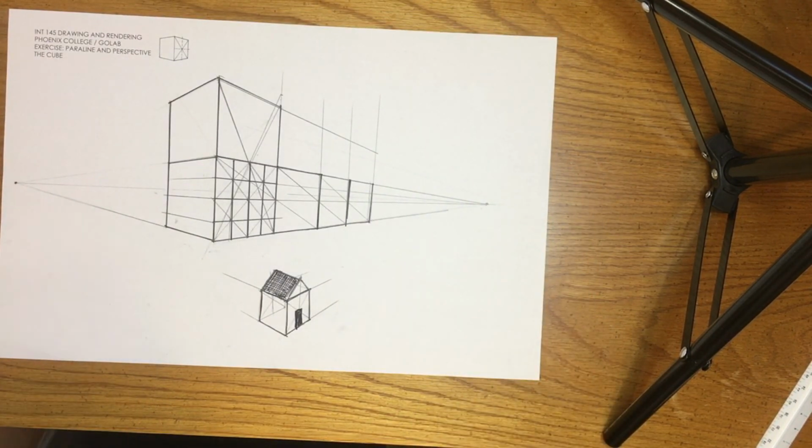That's the end of this lesson. The next lesson we'll take the cube and draw some ellipses inside.